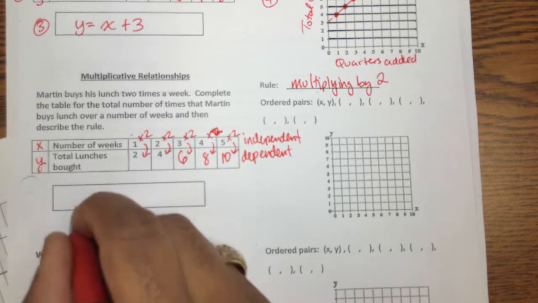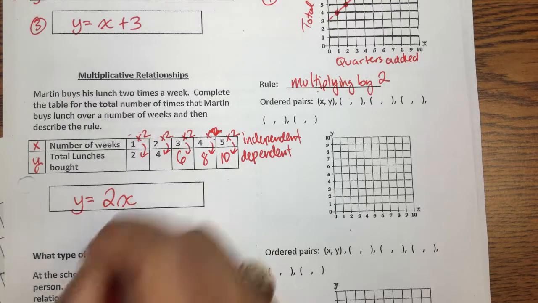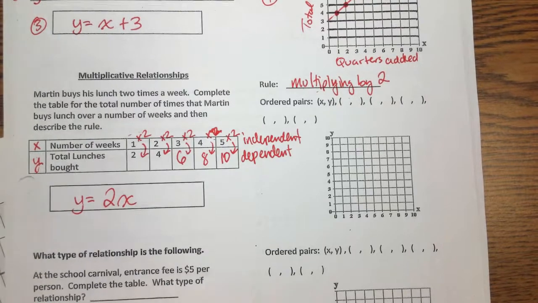So what is my equation? To find out y, I have to multiply x by 2. So 2x means 2 times whatever my x value is.